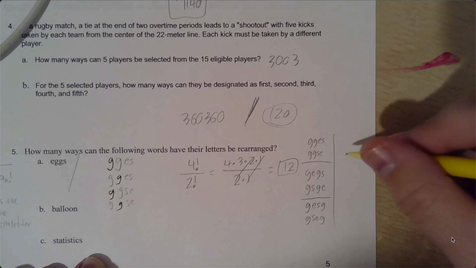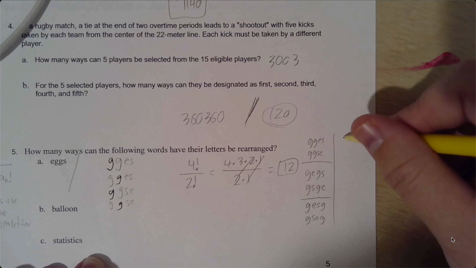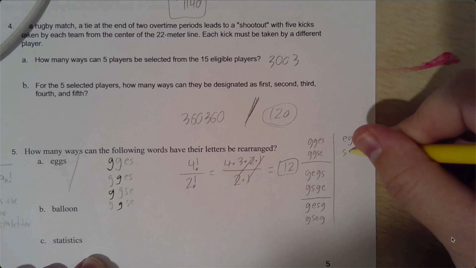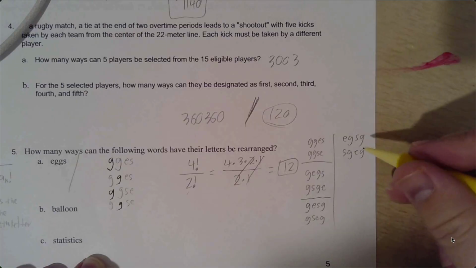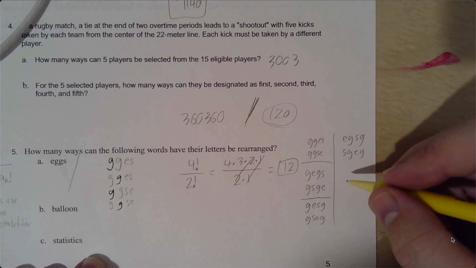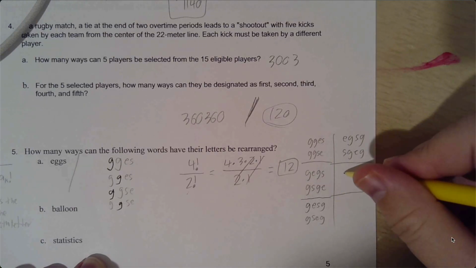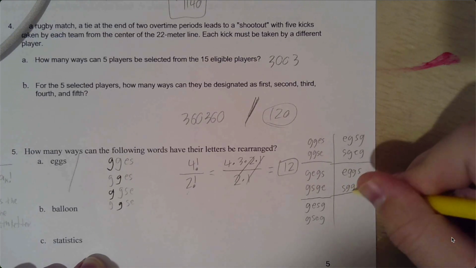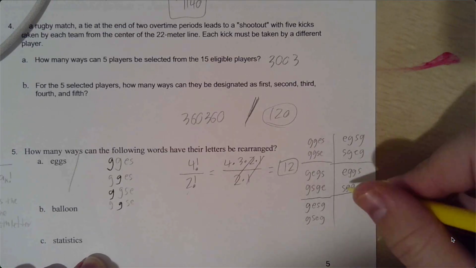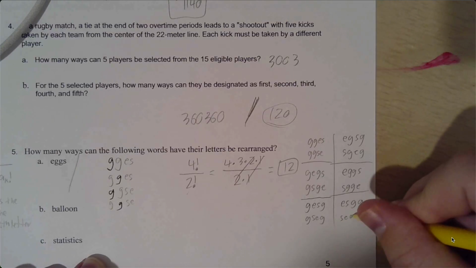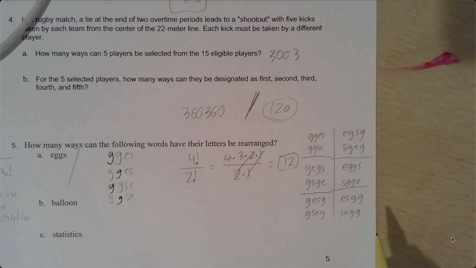And then from there we just keep on cycling through. So maybe we start moving that other G closer. So we then say it could be EGSG. It could be SGEG. I feel like I'm missing something here, but we'll get there. Nope, never mind. We're fine. Then it could be the EGGS, the actual word that we started out with. That is one of the possible values. So the 2 G's in the middle. And finally, it could be the ESGG or the SEGG with the G's on the end. And there are my 12 options.